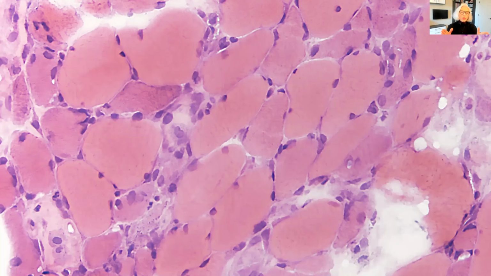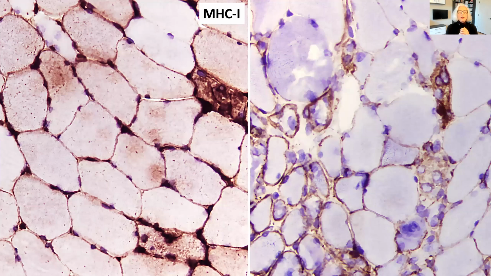And if that's all you have and you don't have additional markers that I'm going to show you on the next few slides, you actually wouldn't be able to go further than that. You would have to say that this is a necrotizing myopathy and then provide the differential that it could be toxic, it could be metabolic, and it could be immune mediated. But if you have some additional stains, in many cases, you can go further.